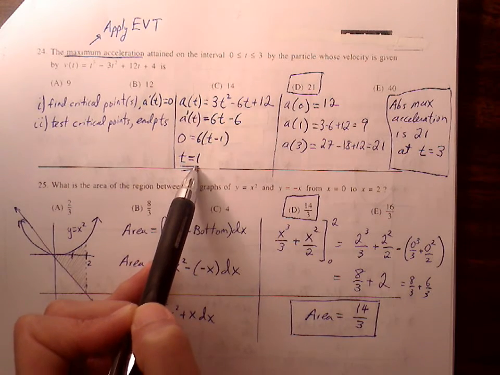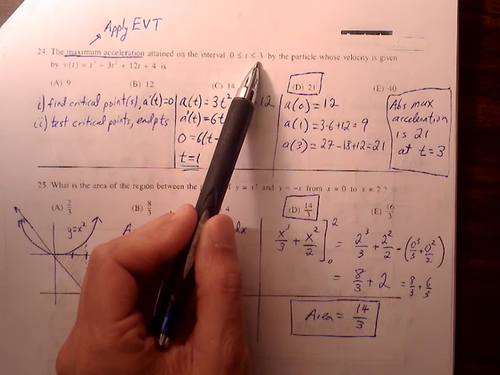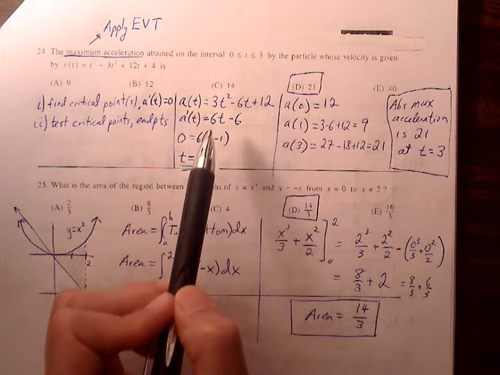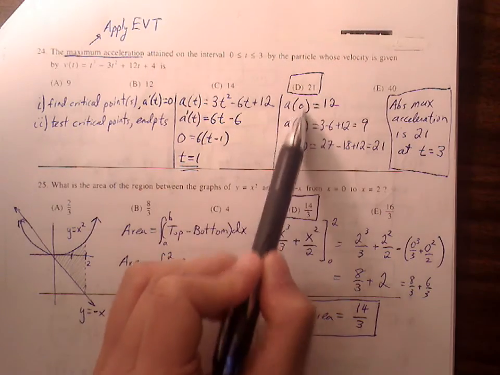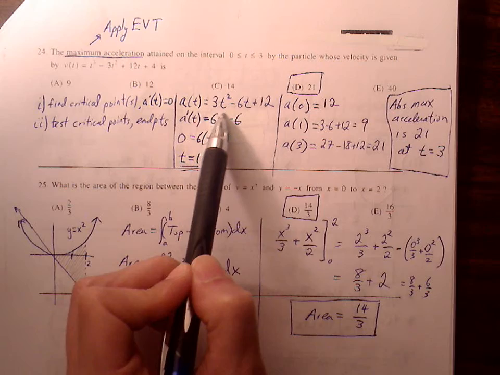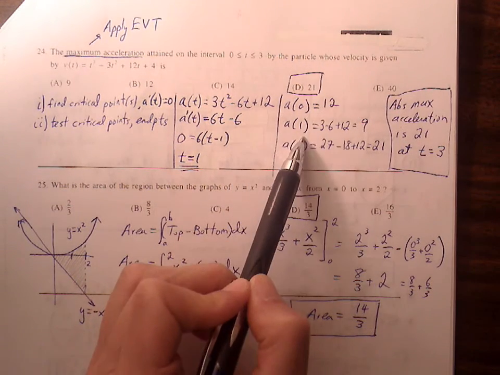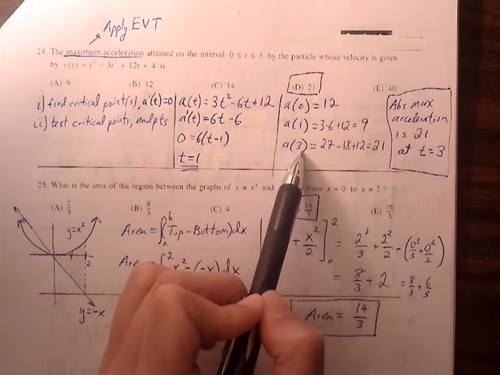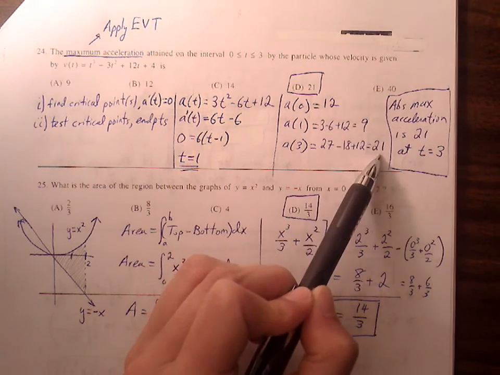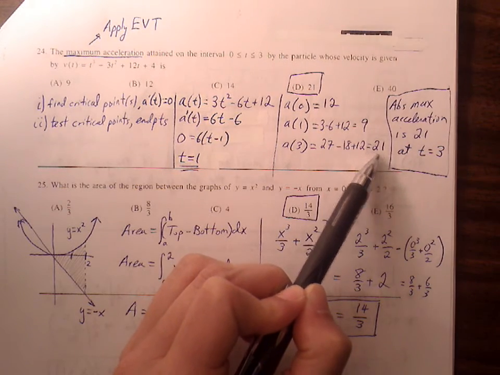So we know a prime of t is equal to 0 at t equals 1. That's the only critical point. And then we have endpoints as well. So we're going to find acceleration at 0, acceleration at 3, acceleration at 1, plug all these t values back into the acceleration function, and see which one produces the largest acceleration. So a of 0 gives us 12, a of 1 gives us 9, a of 3 gives us 21. So between these three accelerations, 21 is the largest. So absolute maximum acceleration is 21 at t equals 3.